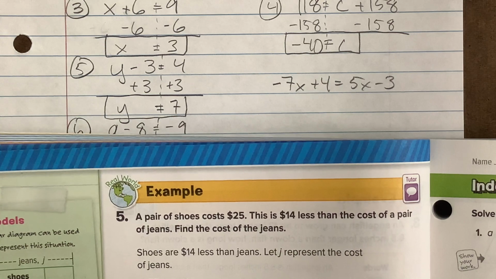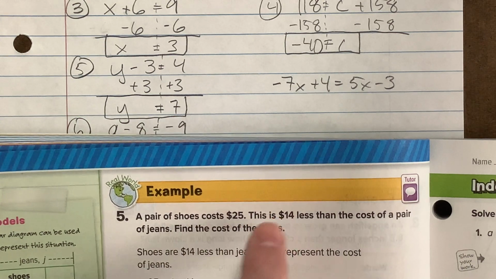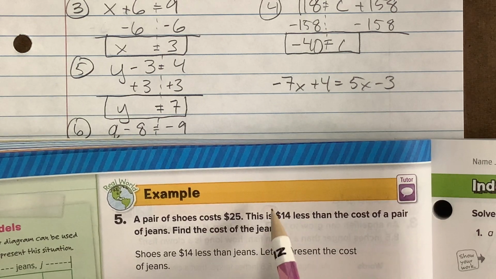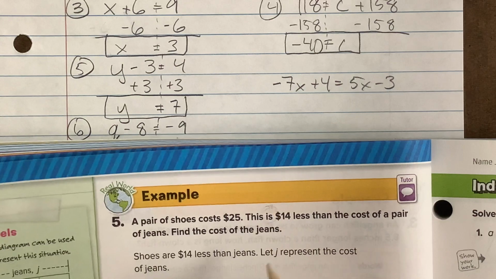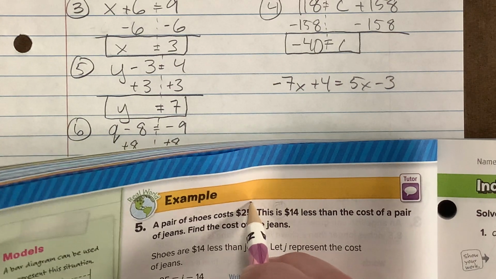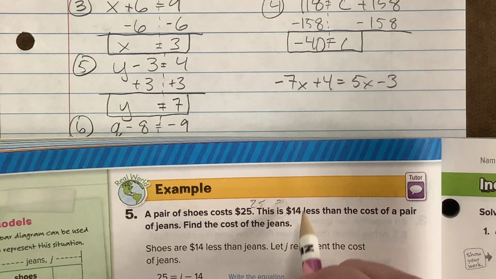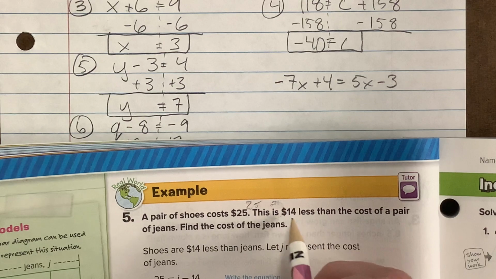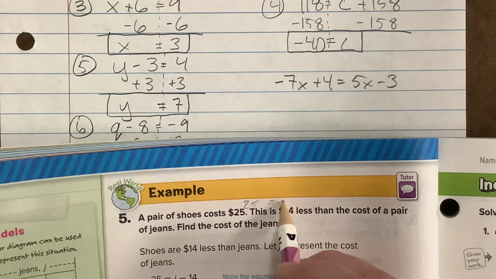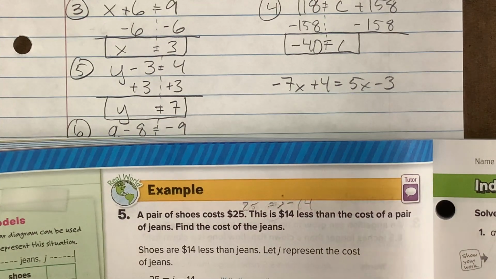Okay, now let's read this again. A pair of shoes costs $25. This is, that's a really important word. What does "is" mean when we're translating? That's where our equal sign is going to be, okay? So we've got a 25 on this side. There's our "is," equal sign. And then we've got 14 less than. So that means we're going to start with the jeans, and we're going to take 14 away from it.